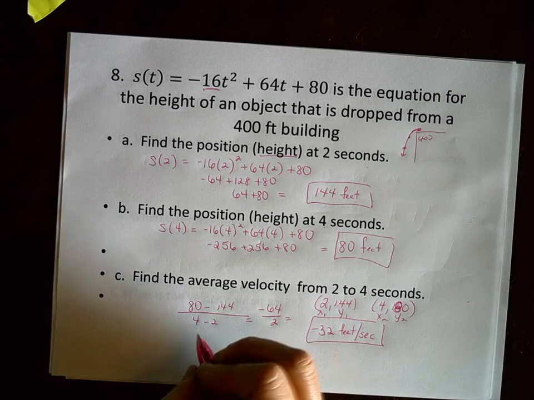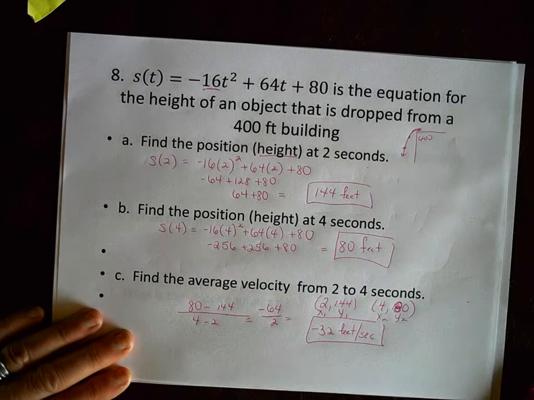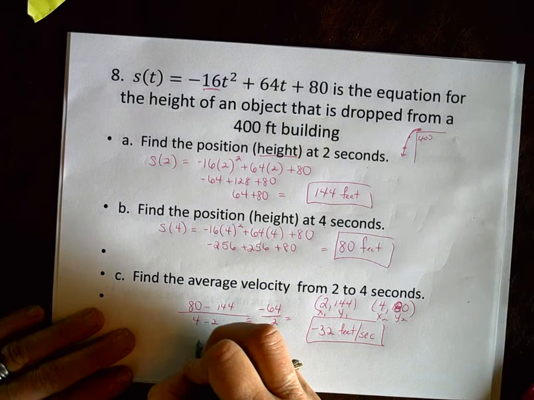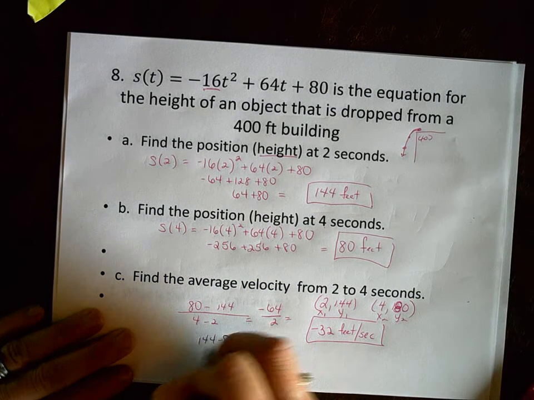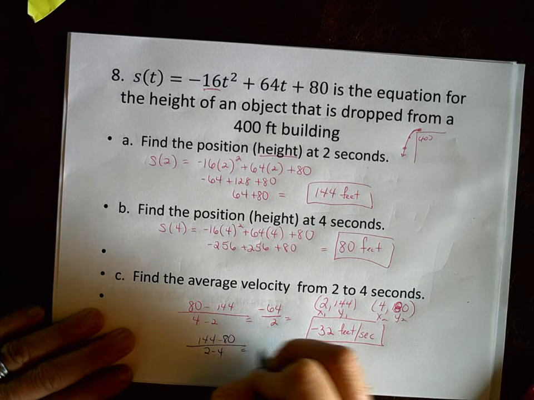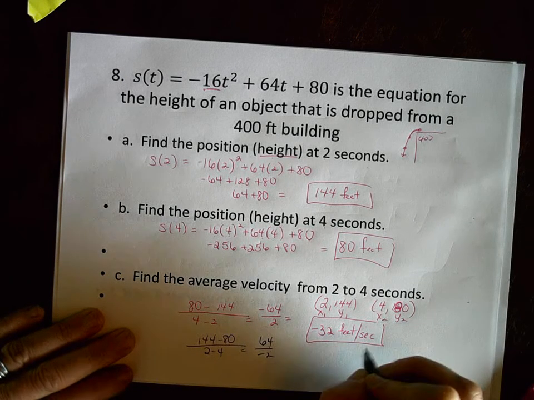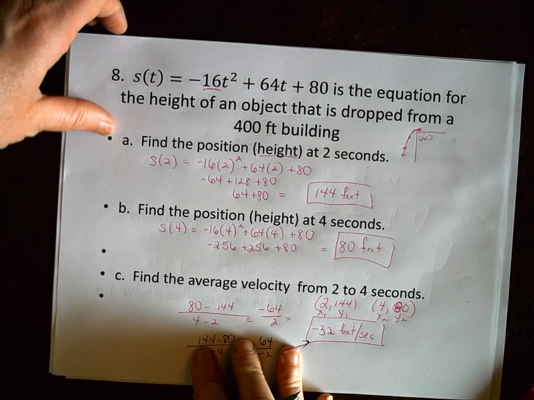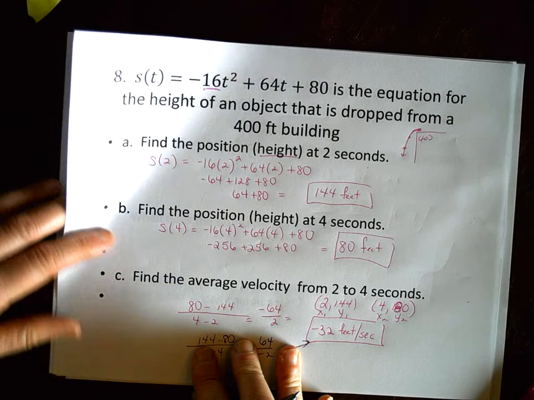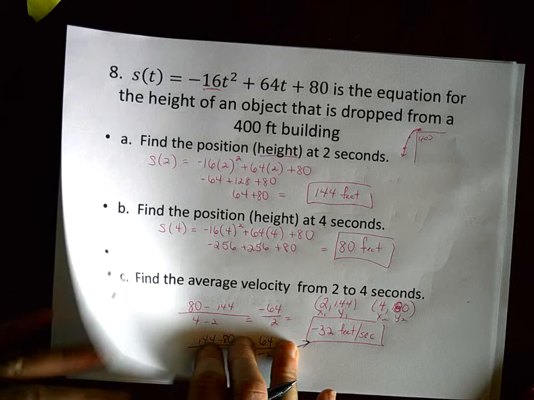And you could also do it backwards. You could have gone 144 minus 80 over 2 minus 4 and got 64 over negative 2 and got the same answer. Okay, so velocity can be negative because this is going down. It's dropping, so it is going to be negative.